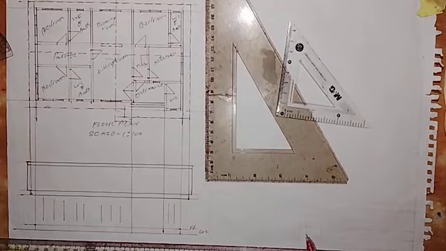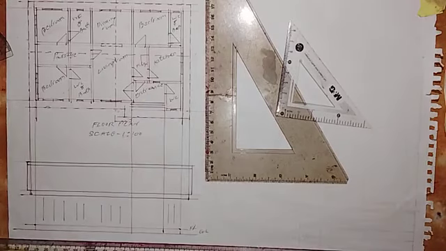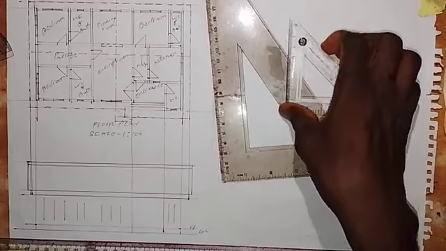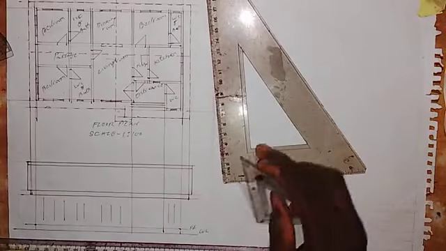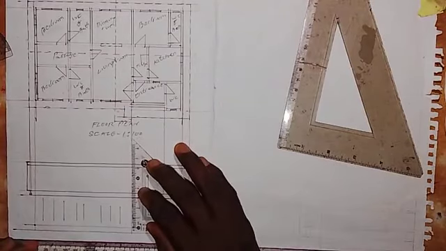So the next thing that we are going to do is, we don't have any door here, but we need to make use of the height of the door, because if you look at the top of the door and the top of the window, they are the same level for most buildings. The height of the door given to us is 2100, that is 21 millimeters.